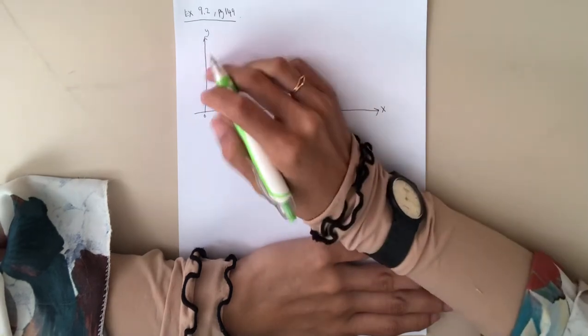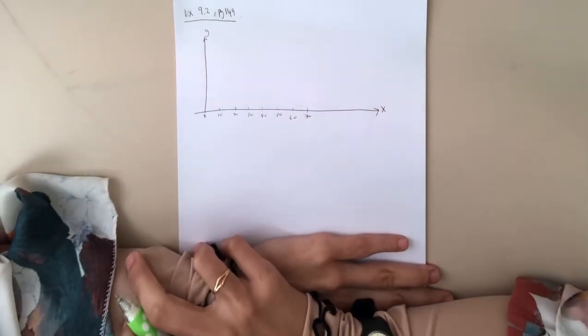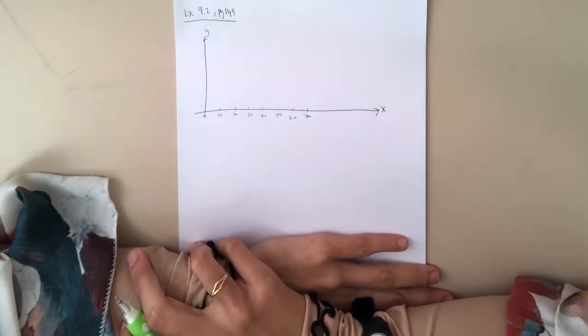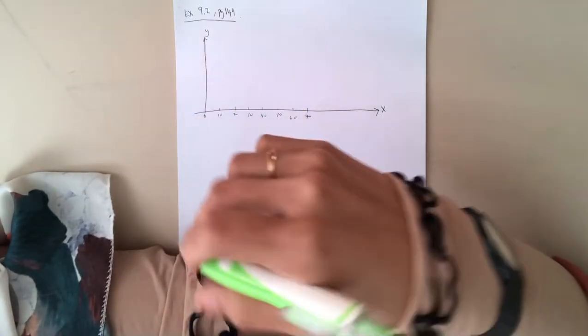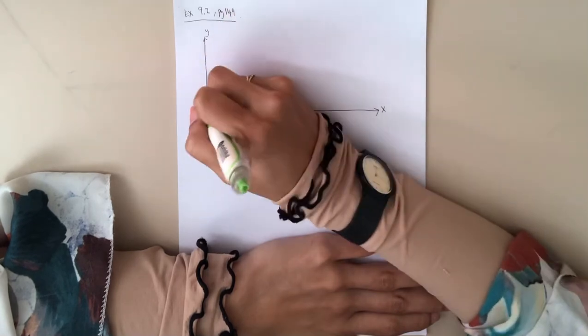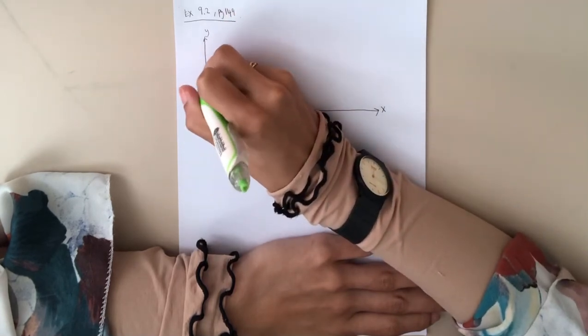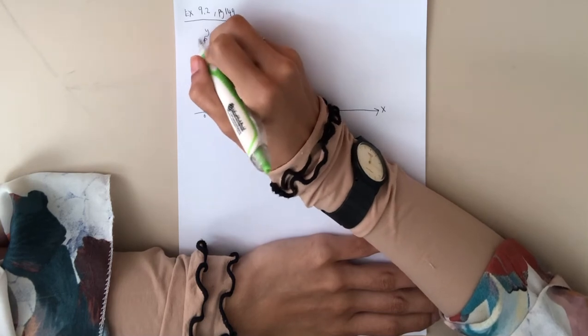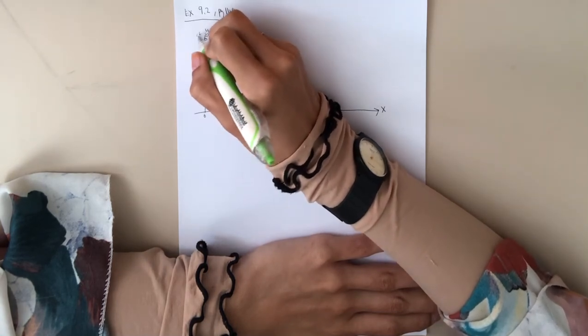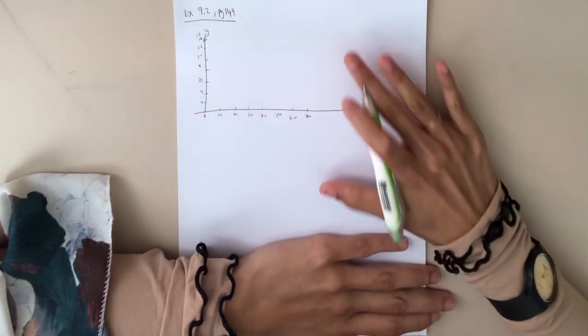So for y, the minimum value is 7, and the maximum here will be 16. So maybe you can use 2, 4, 6, 8, 10, 12, 14 and 16. Okay, you do it by yourself. Okay, I just give you an idea.